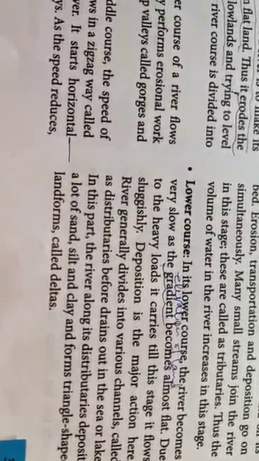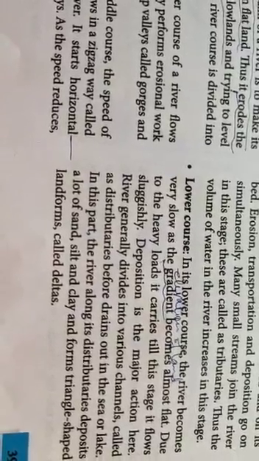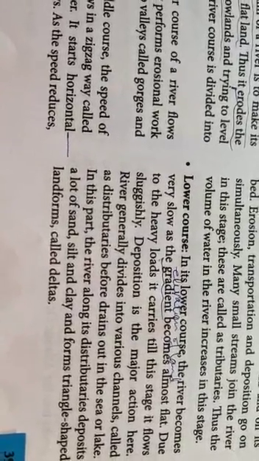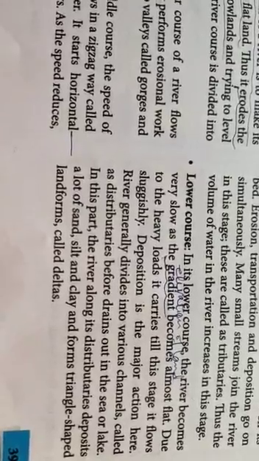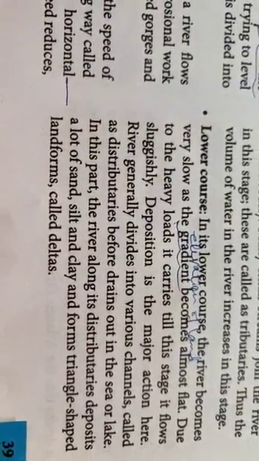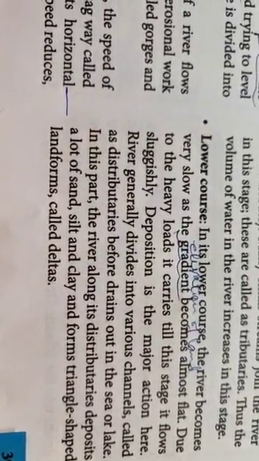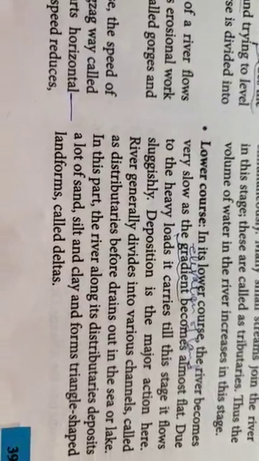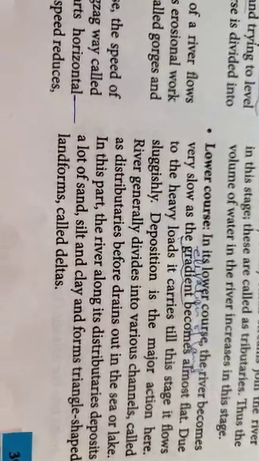Now coming to the lower course. In its lower course, the river becomes very slow as the gradient becomes almost flat. That is, the elevation of land is almost flat. Due to the heavy load it carries till this stage, it flows sluggishly, very slowly. So please underline all that. Deposition is the major action here.